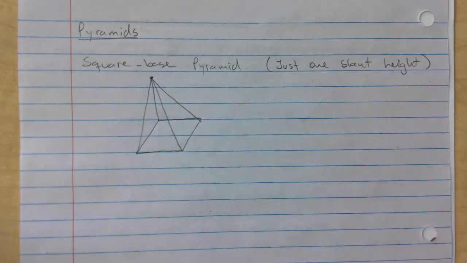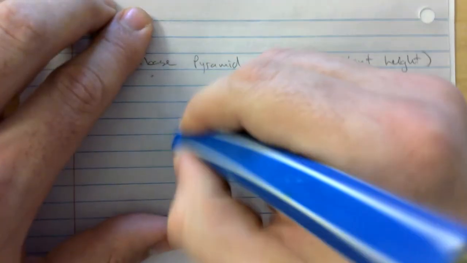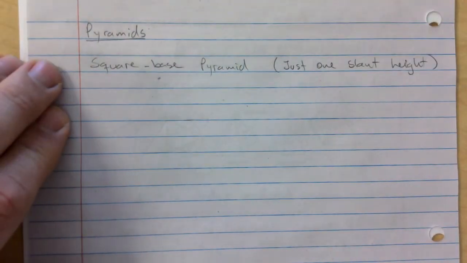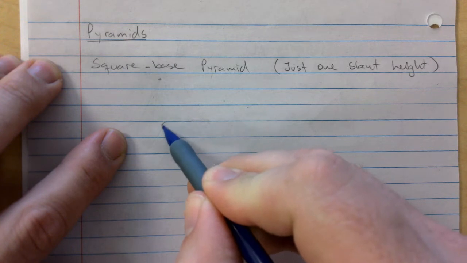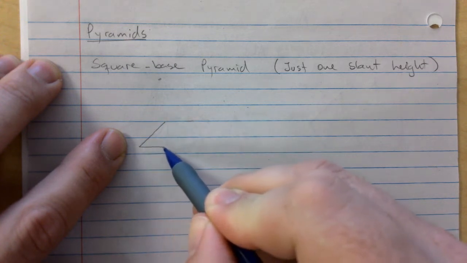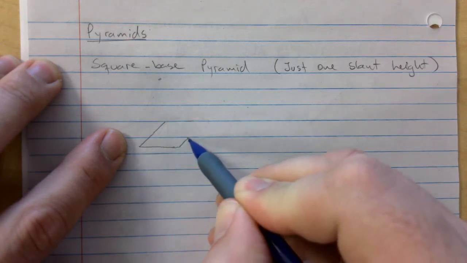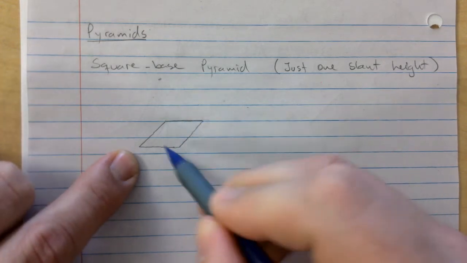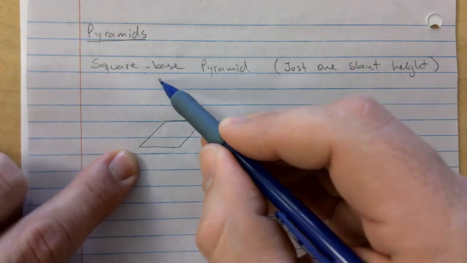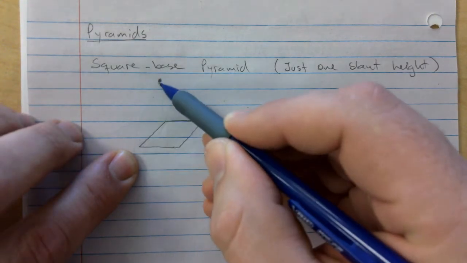Maybe I'll redo that one. I'll make it more like a diamond. Let's see if it works this time.